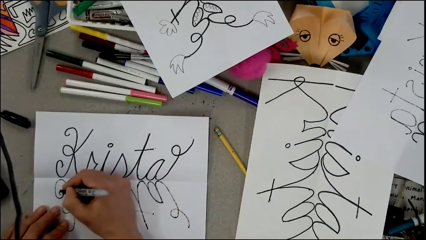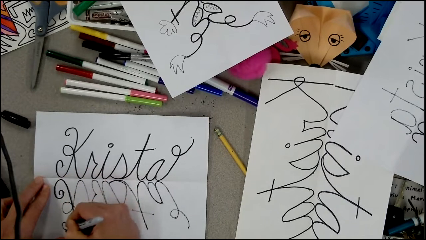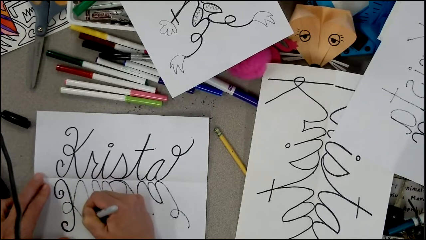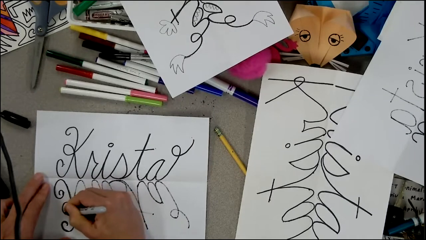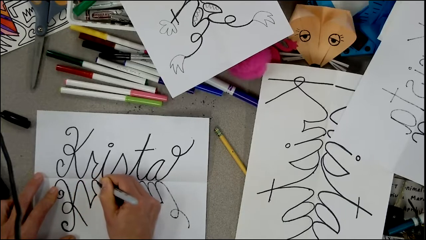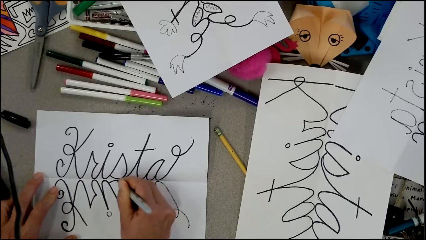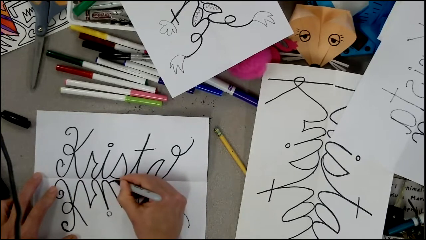So I'm just going to trace over this real quick with my Sharpie so that it's nice and clear. Just like that. And I'm going to take my time. This is why it's really key to take your time and write your name nicely so you can keep it nice and neat, just like one of our learning targets asks you to do.